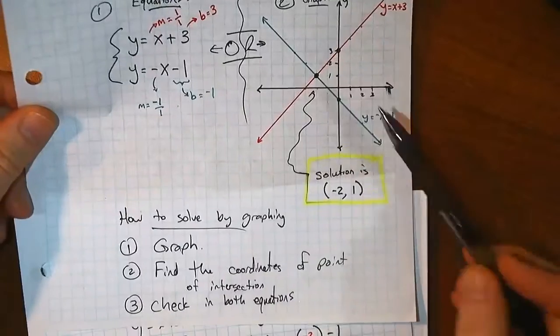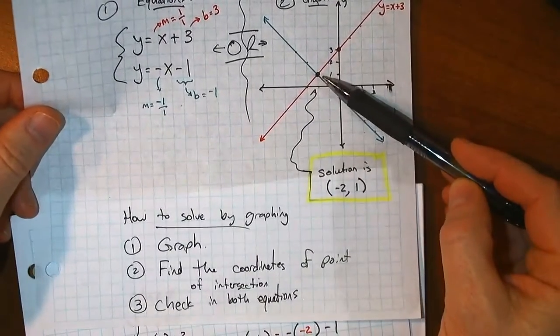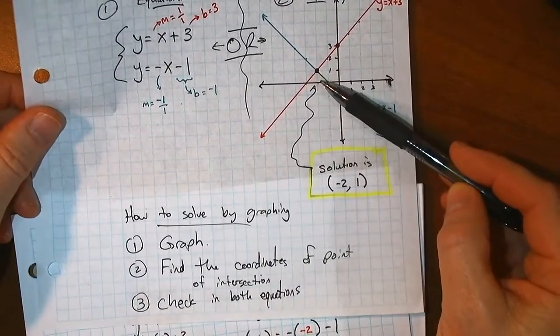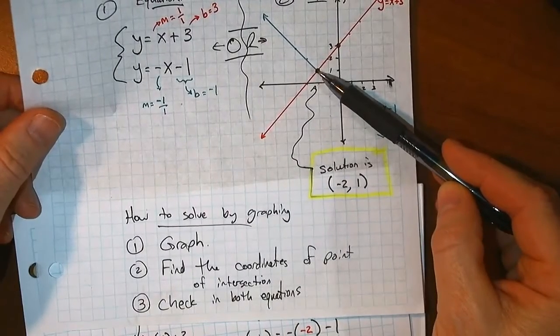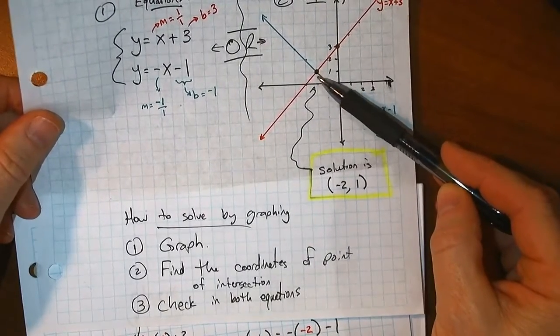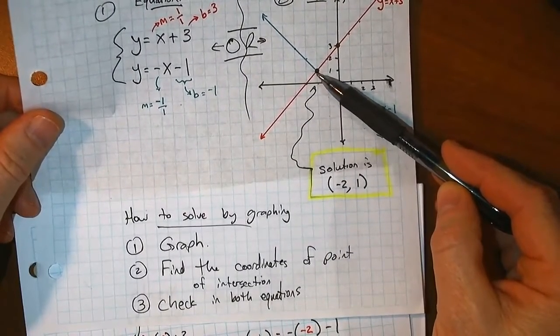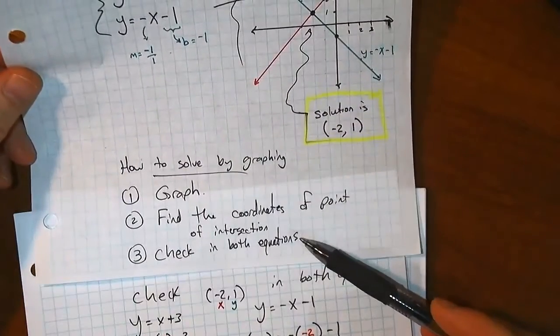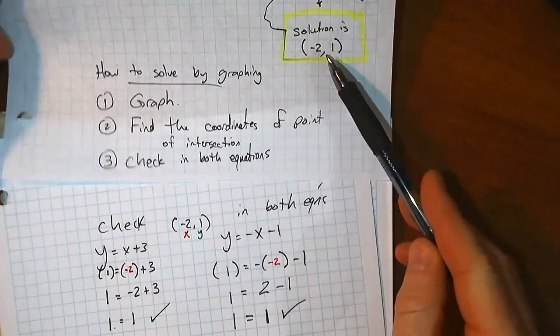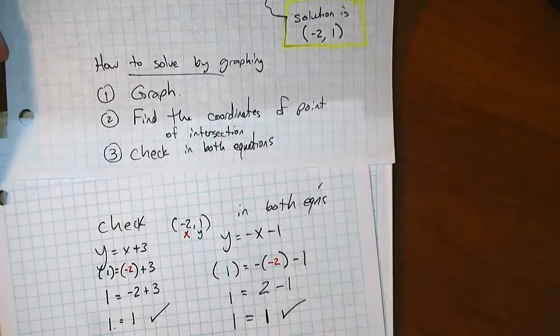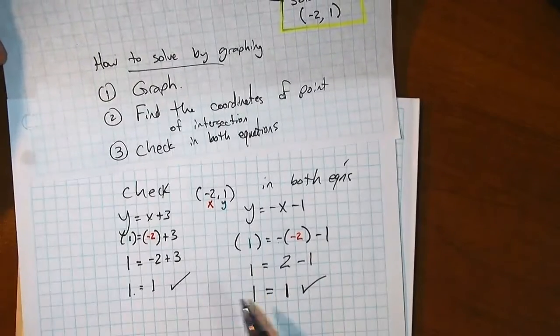Okay, but in graphing, because it's really easy to be a little bit off, if your graph is a little bit messy, or if it turns out that the answer happens to be a fraction or something like that, it's really easy to be a little bit off. So it's important when you're solving by graphing that you check the answer to make sure that the number that you think is the intersection point actually is the intersection point.